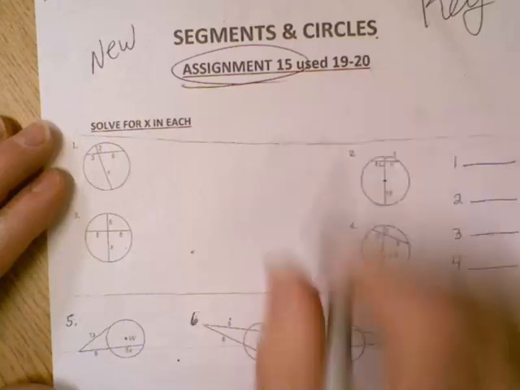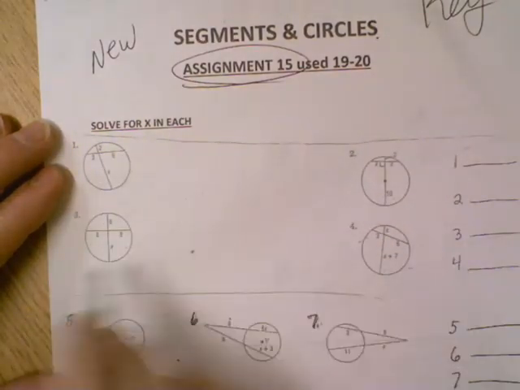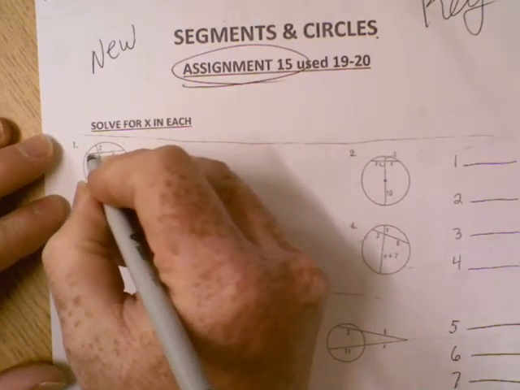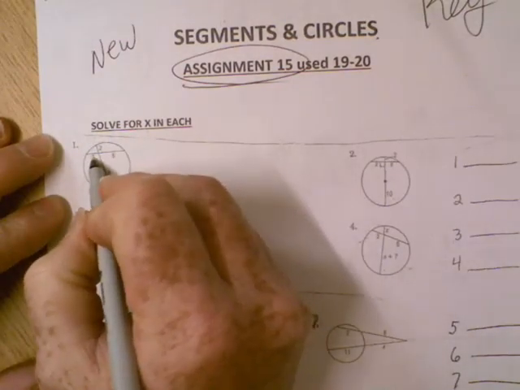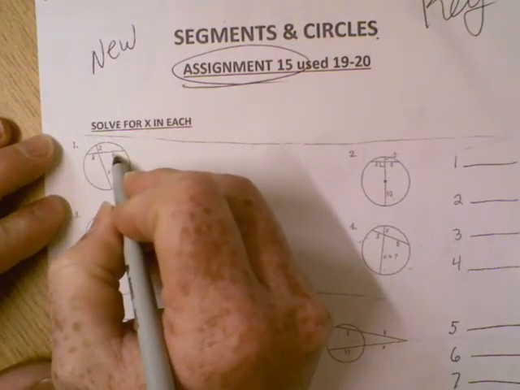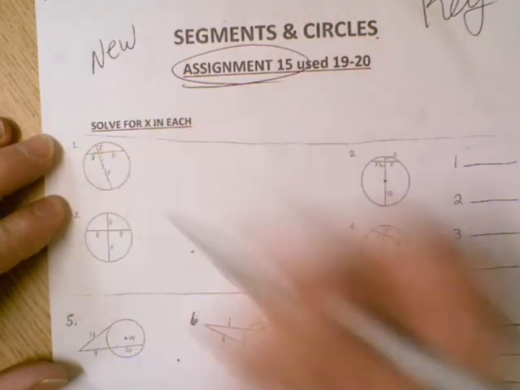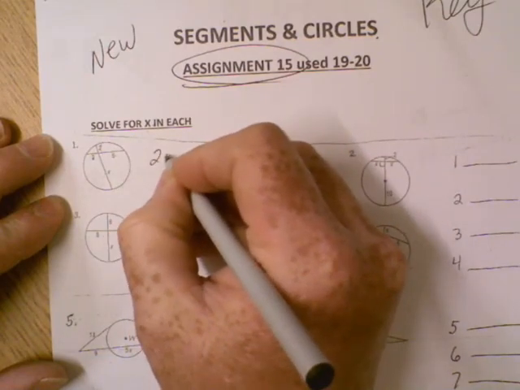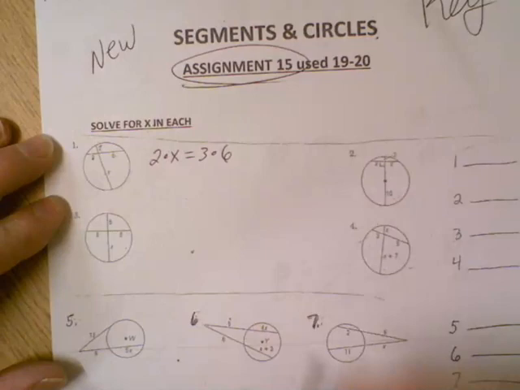Dealing with segments and circles for geometry. First rule, dealing with these first four here. The first rule says that when we have two chords that intersect each other inside a circle, then this part of one chord times the other part of that same chord should equal the two parts of the other chord multiplied together. So here it's going to be 2 times x should equal 3 times 6.